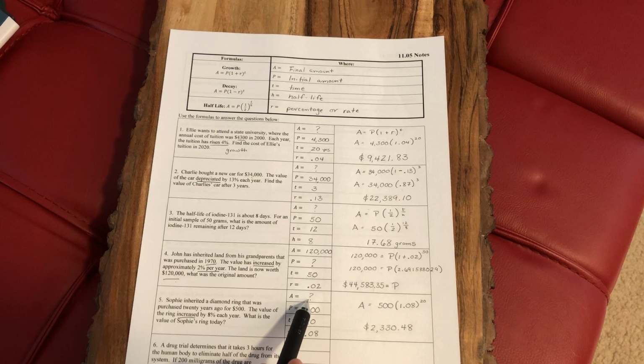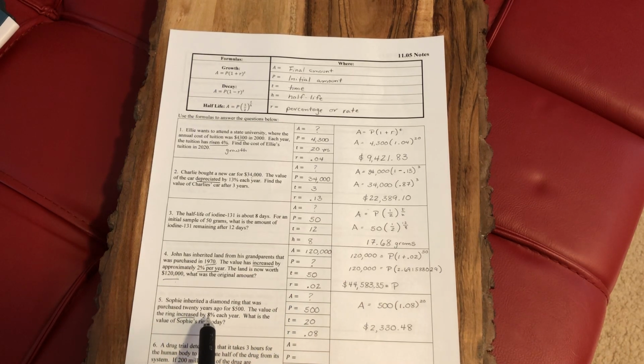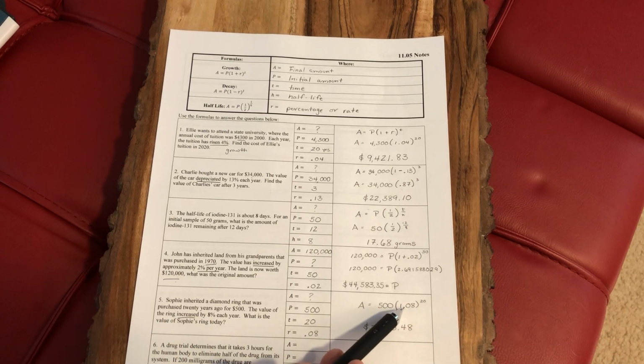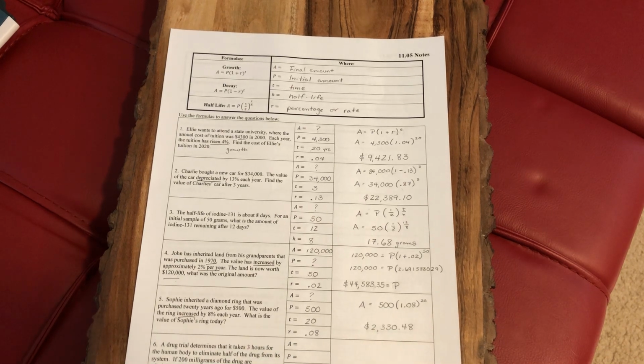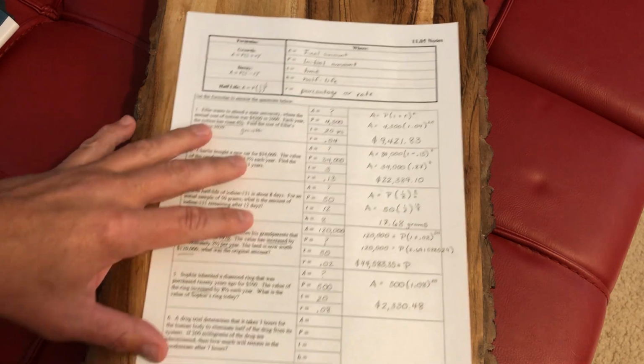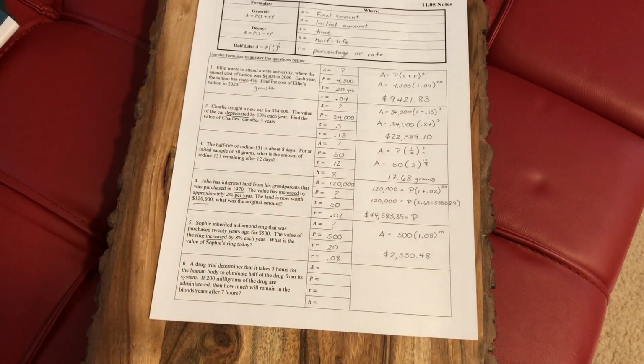We don't know what the final amount is after the 20 years. Plug in 500, 1.08. This is 1 plus 0.08 is 1.08 raised to the 20. And the ring is now worth $2,330.48. Hopefully pretty straightforward.